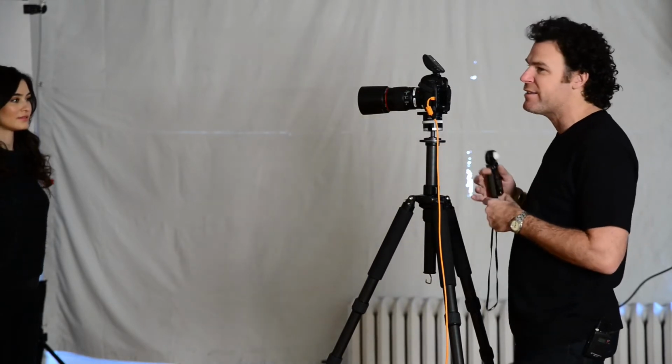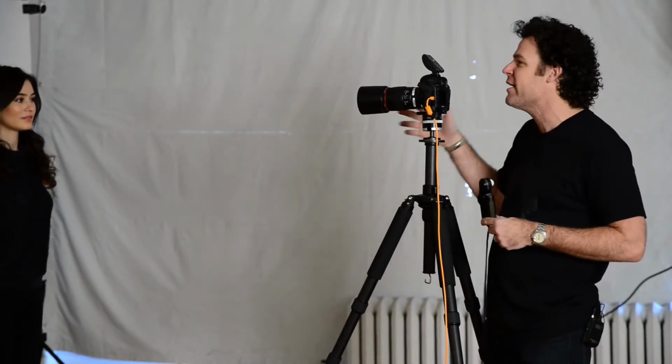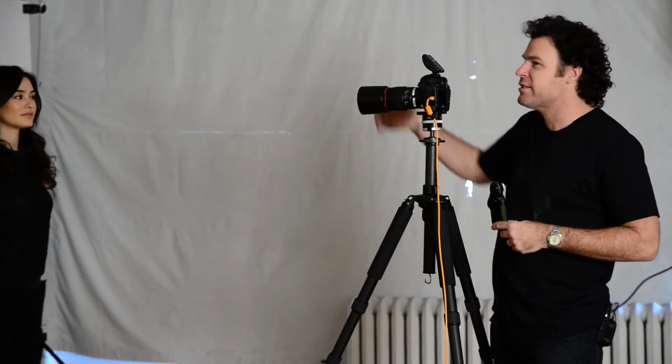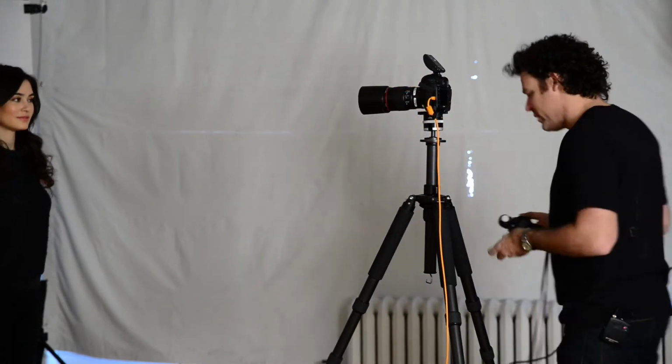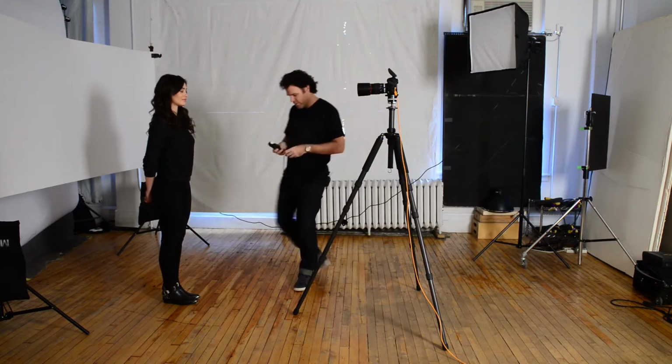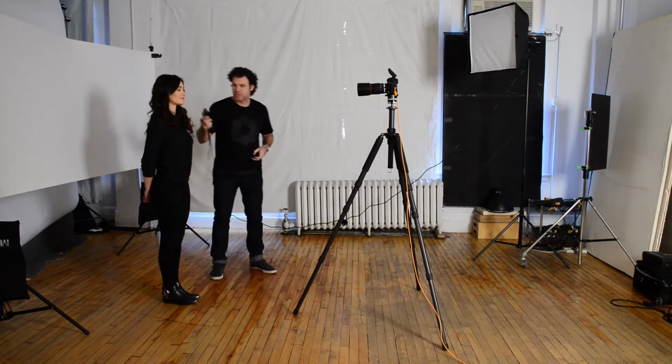I can make it white, I can make it any tone of gray, I can make it black. So we're just going to show you by varying the distance of the light from the subject how the inverse square law changes the color of the background. So let's just do a meter reading on her here, and let's check this out.